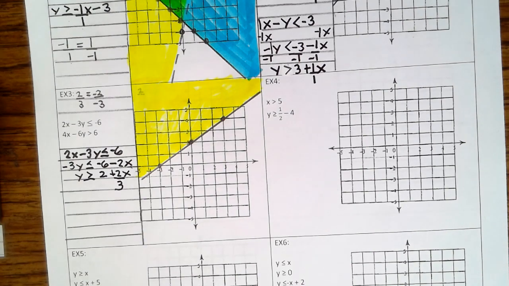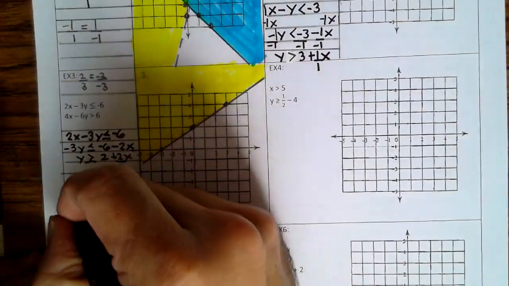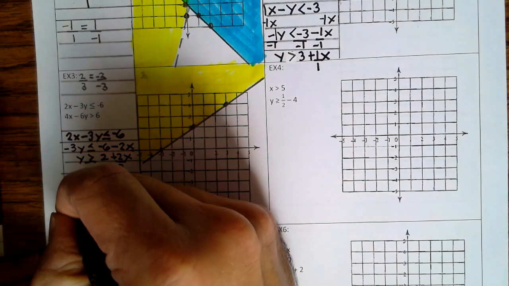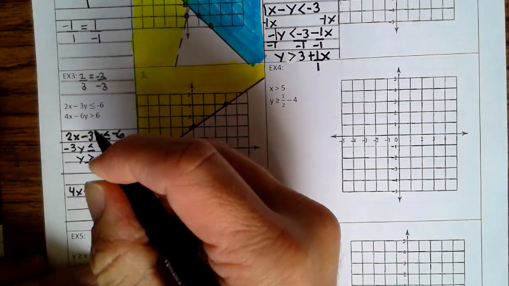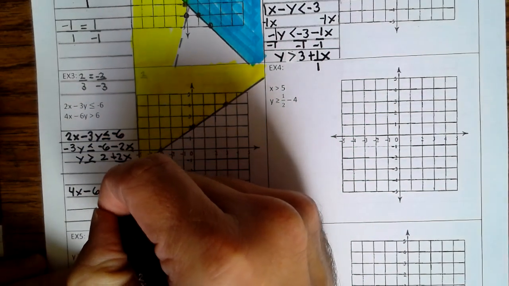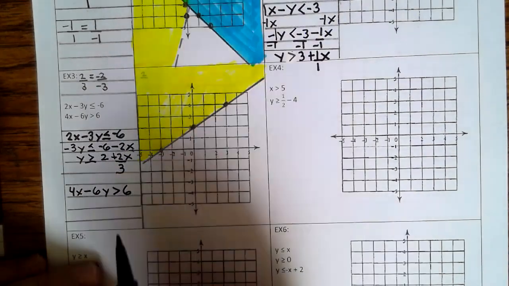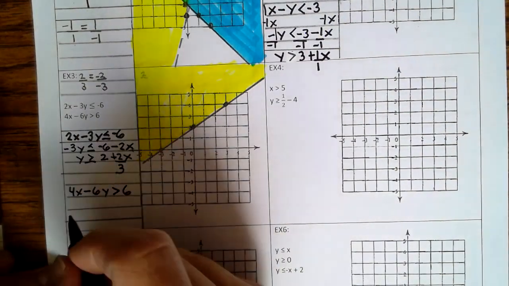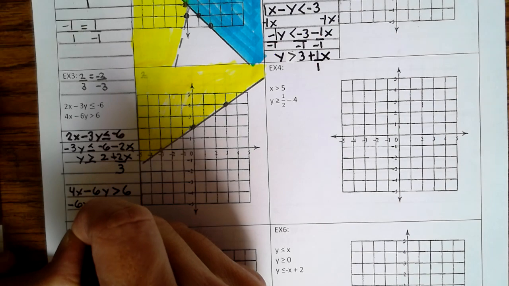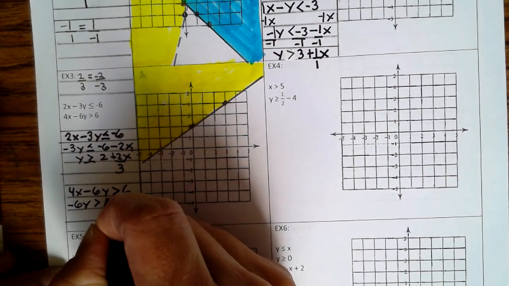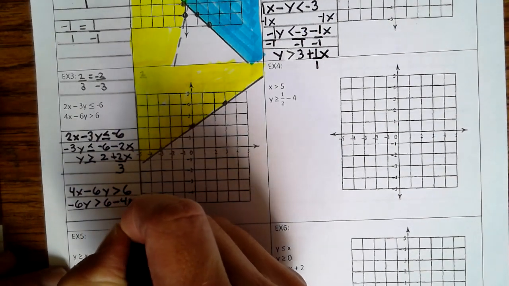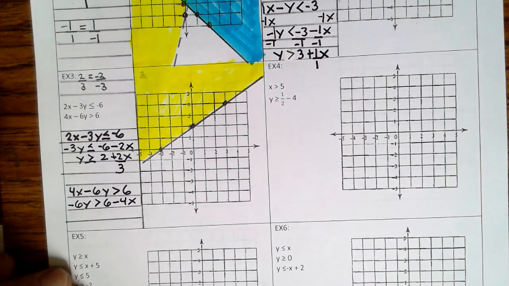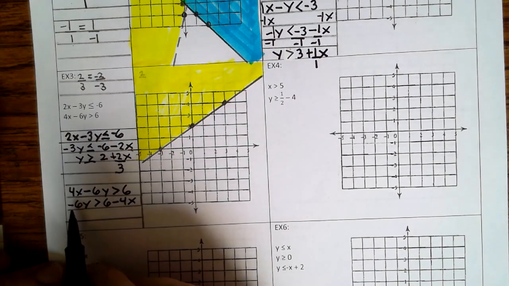Okay. Now let's look at the inequality here. 4x minus 6y greater than 6. So we're going to subtract 4x from both sides. We get negative 6y greater than 6 minus 4x.